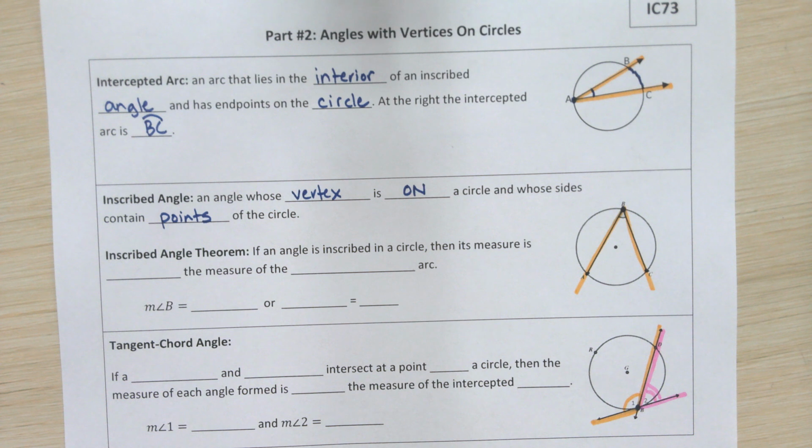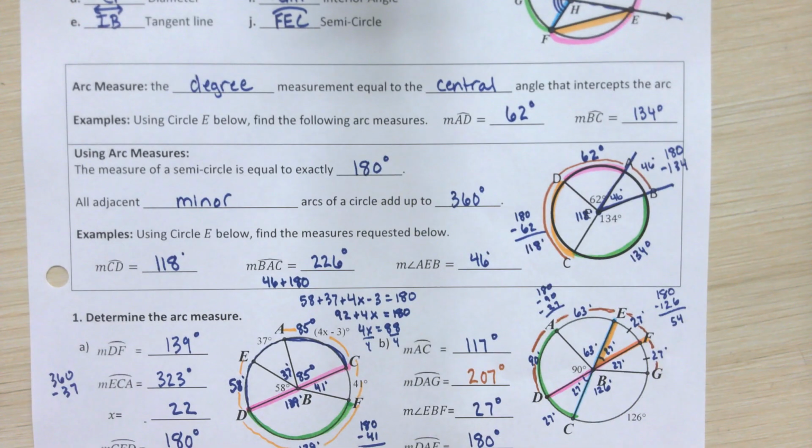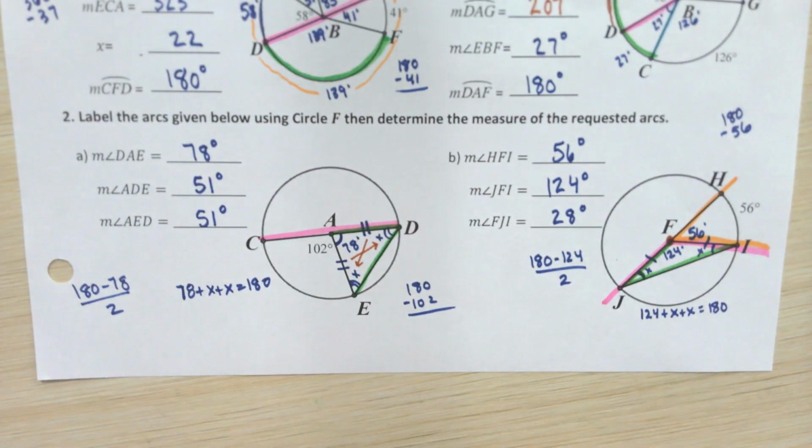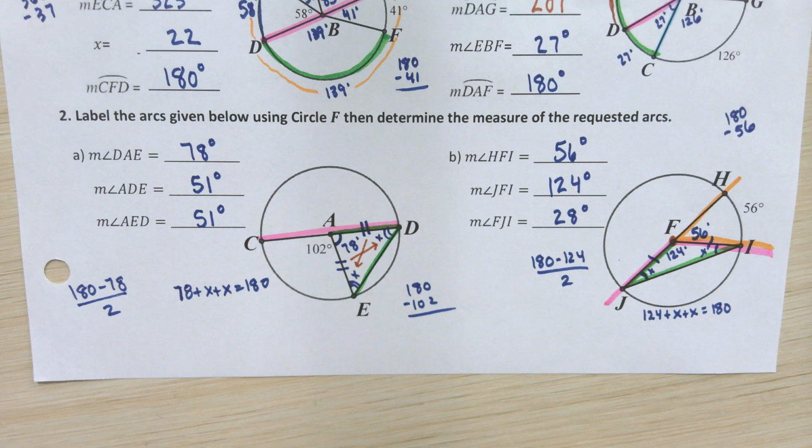According to the inscribed angle theorem, we can solve for either the intercepted arc or the angle itself. We actually got you ready for this inscribed angle theorem at the end of yesterday's notes. So I'm going to pull that back real quick here. This is the end of in-class 73. We did these two examples here at the end where we actually previewed what's going to be true for inscribed angles.